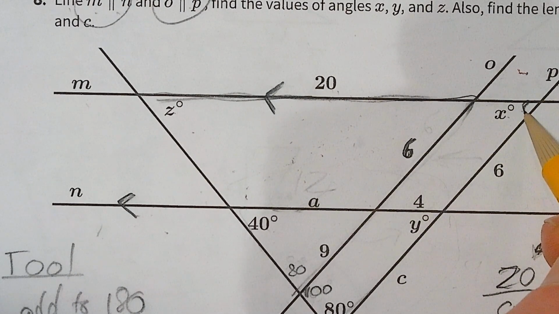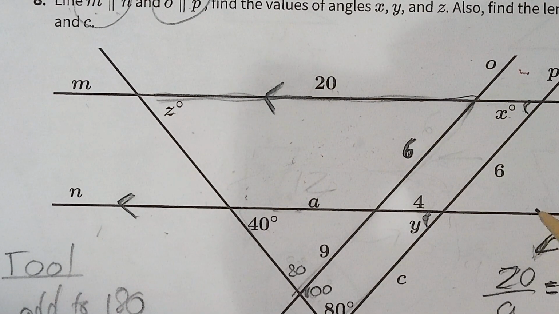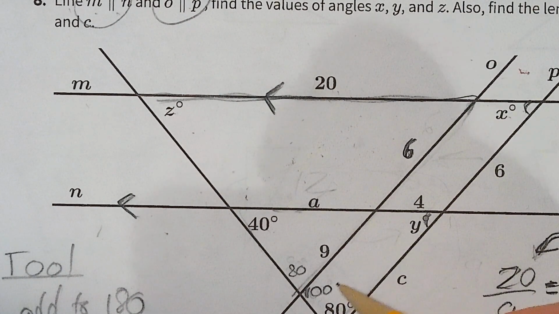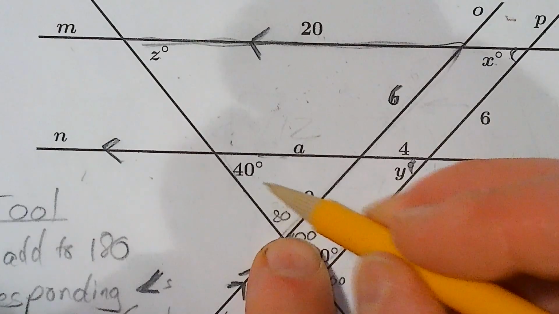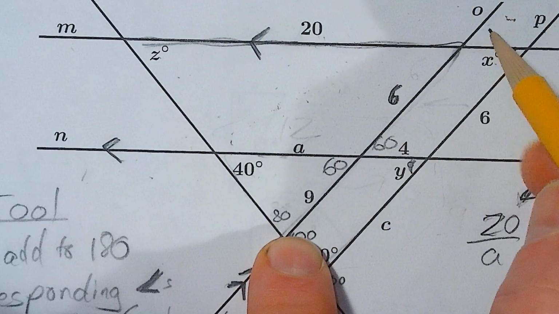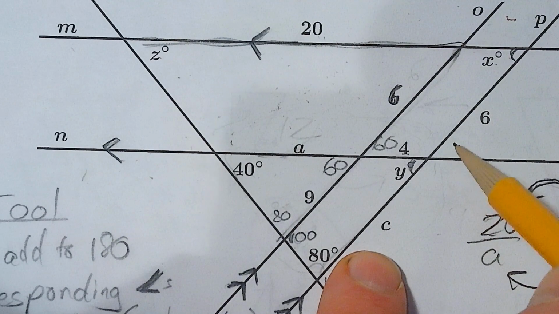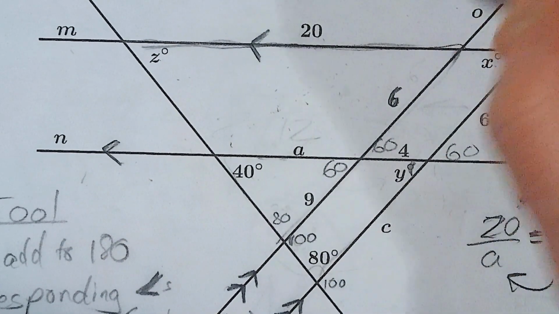What, do we already know this? It's whatever Y is. Do we know any of this? Okay, here we go. This has to be 60. So this has to be 60. So this has to be 60, X is 60.